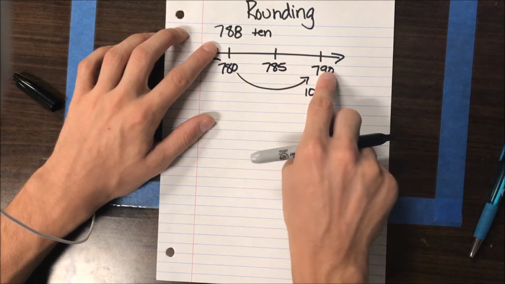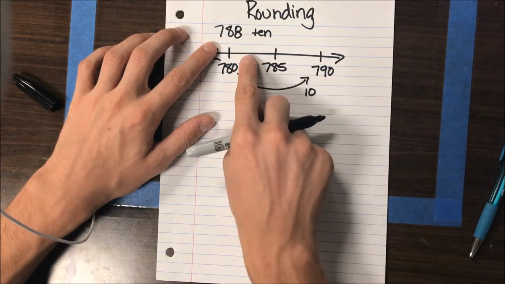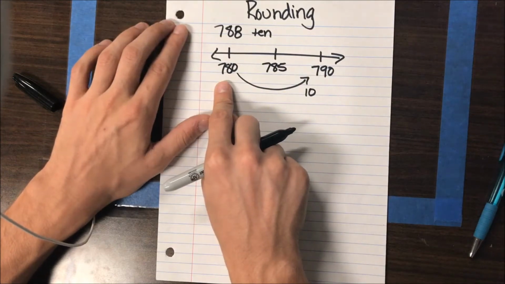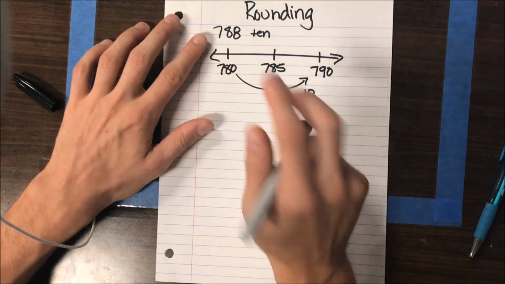Now, once we have the midpoint, we can tell what side 788 goes on. And if it's on this side, it's closer to 790. But if it's on this side, it's closer to 780. So let's go and compare the numbers.